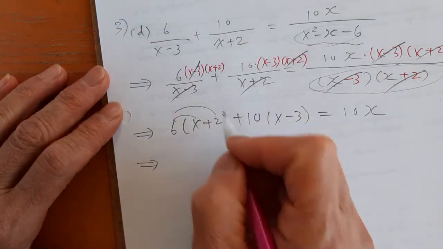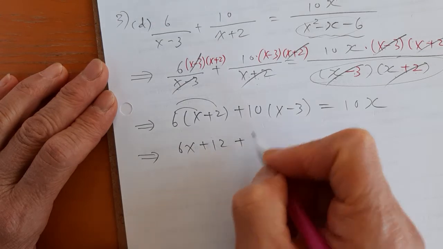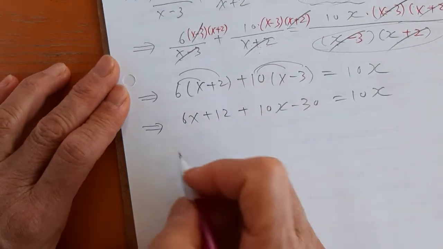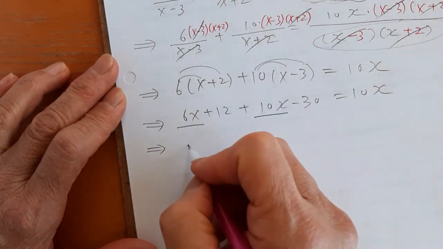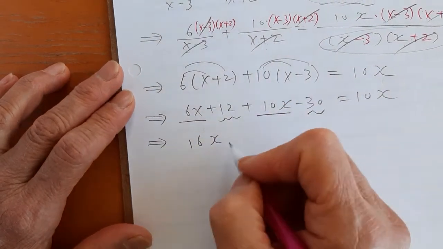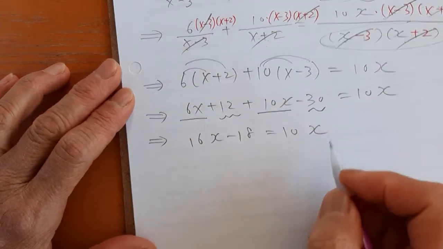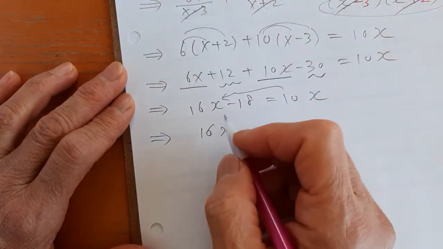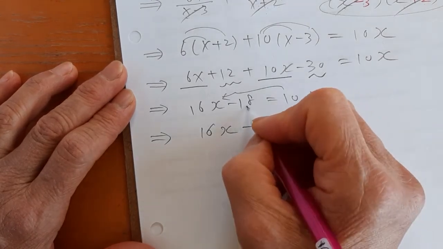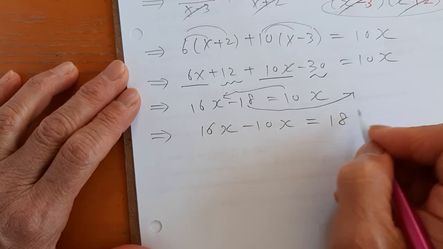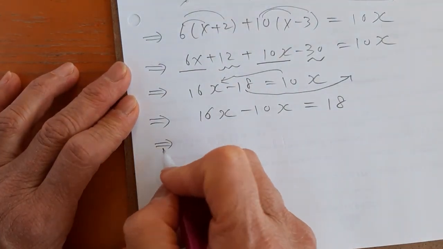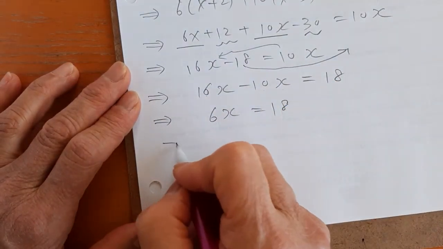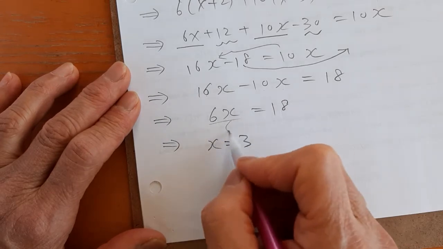Distribute in, remove the parentheses: 6x plus 12 plus 10x minus 30 equals 10x. Then add together: 16x minus 18 equals 10x. Then move this over, change the sign. Move 10x over, becomes minus 10x. Negative 18 moves over, becomes positive 18. 16x minus 10x is 6x equals 18. Then divide by 6, so x will be 3.